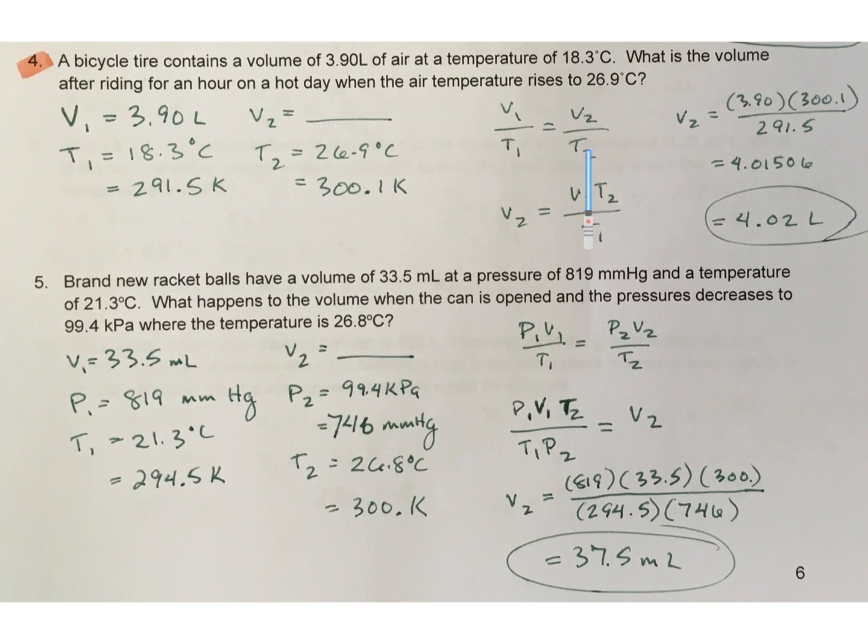So then the question asks for the final volume, so we have to solve to get V2 all by itself. So we'd multiply both sides by T2. And then you can substitute the values from the problem into the variables of the equation. Solve using significant figures, and since there are 3 significant figures, your answer would be 4.02 liters.